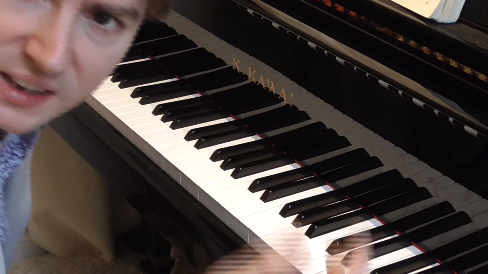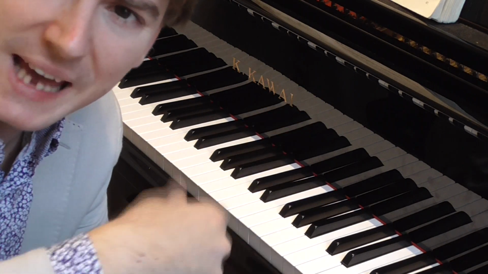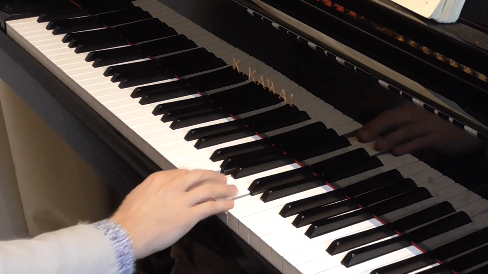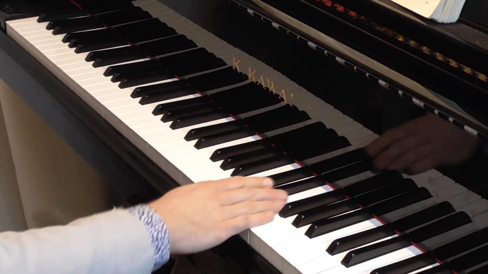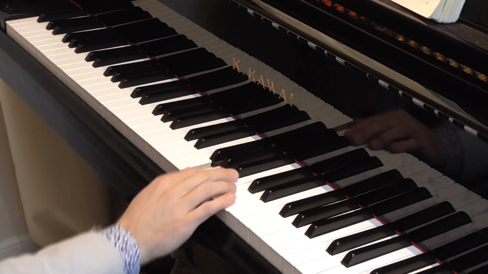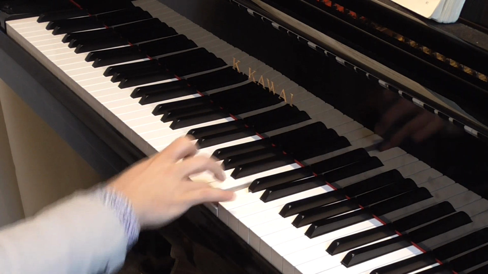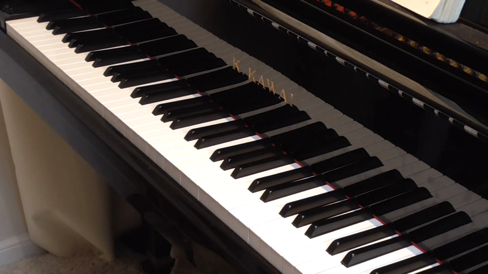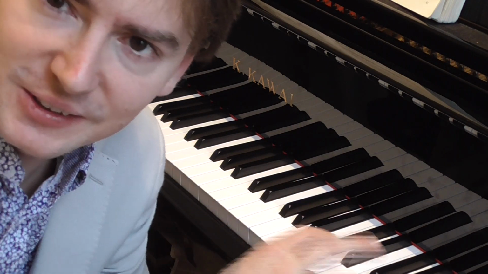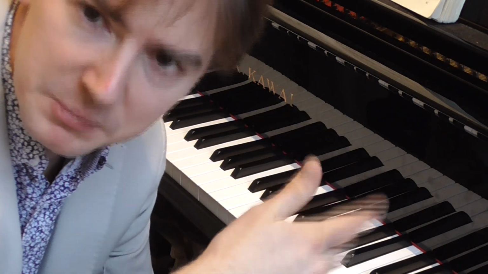So this is what we hear. It's more like a melody. We actually, when we listen to the etude, hear something like this. And so on and so on. How does it sound and look when we play it together?